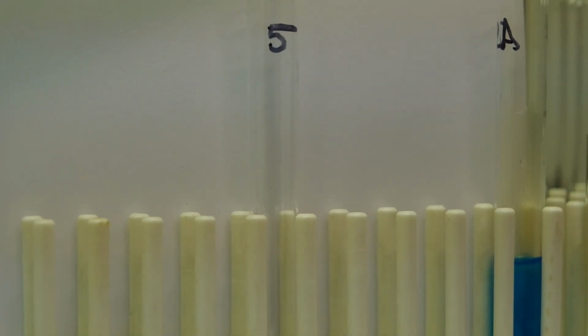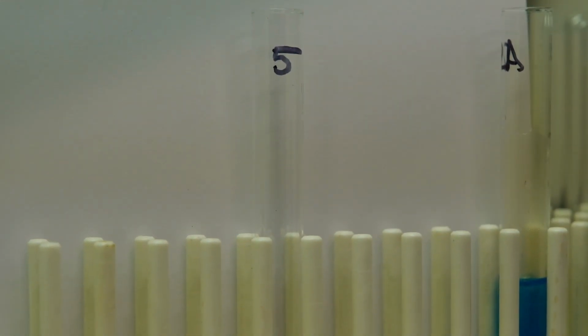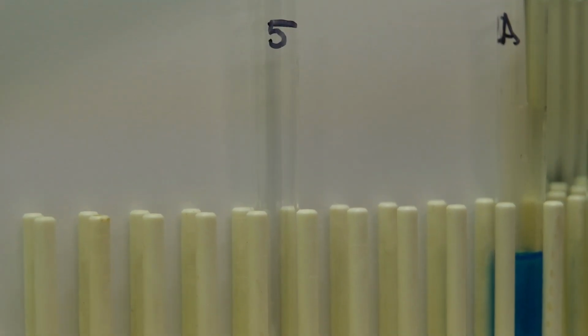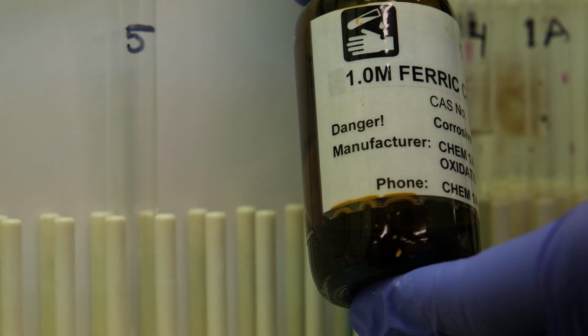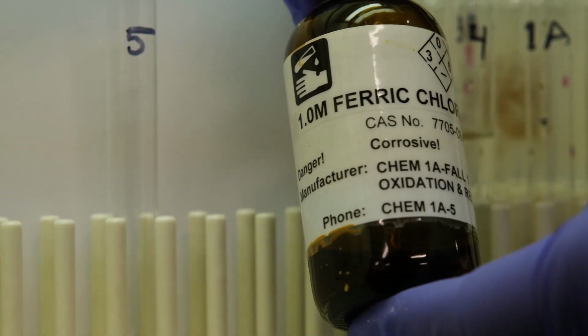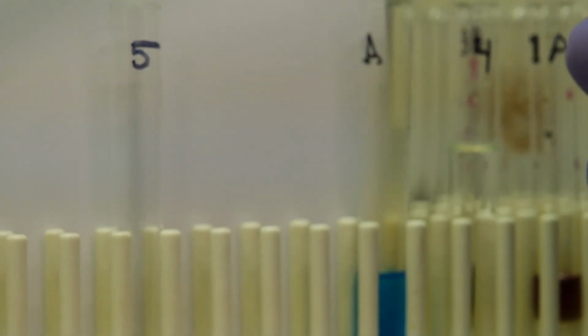This is for experiment 5, system 4. First, we're going to add approximately 2 milliliters of the 1.0 molar ferric chloride.